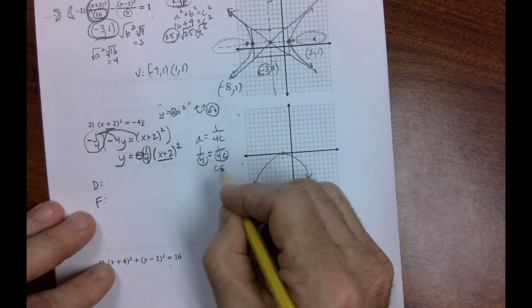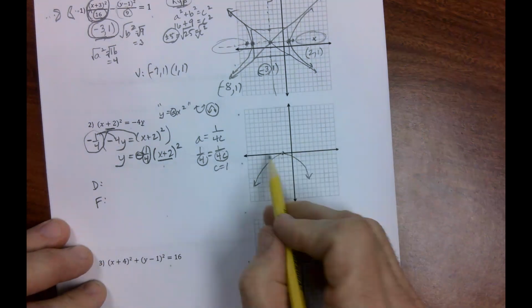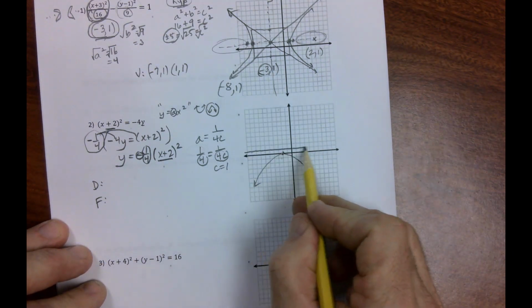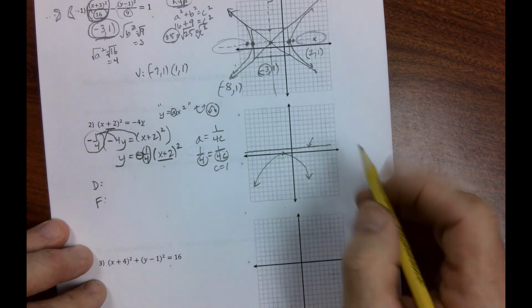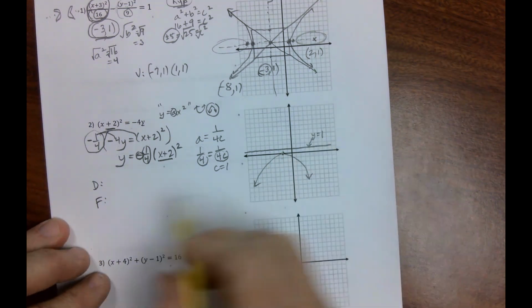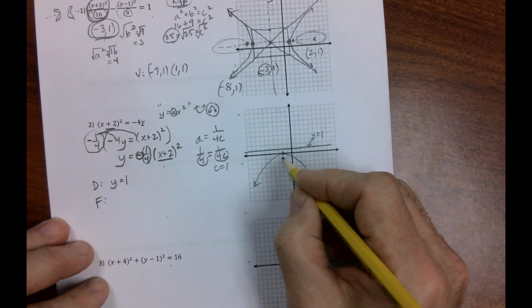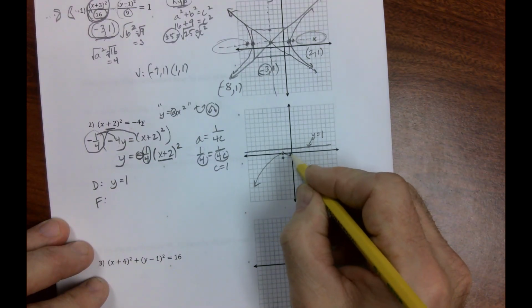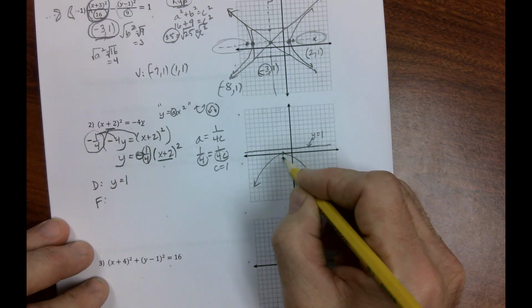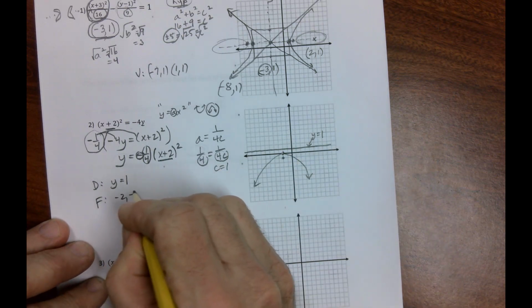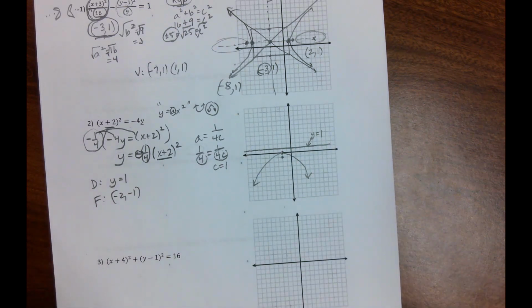Well, C is 1. So I know I need to go up here for the soil. So my directrix is y equals 1. Focus is going to be down 1, which if this is negative 2, 0, this is negative 2, negative 1. And that's it for the parabola.